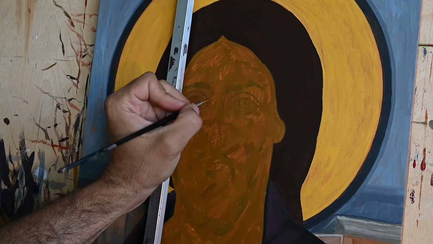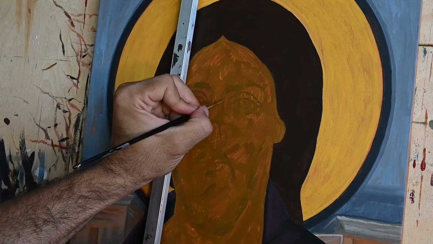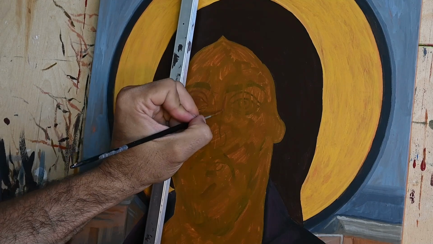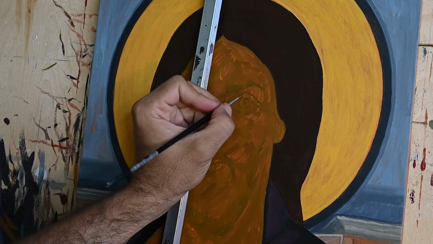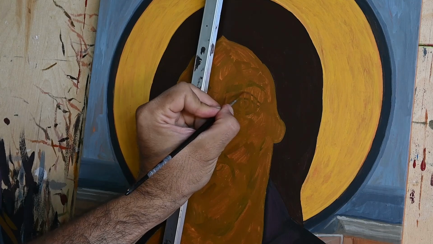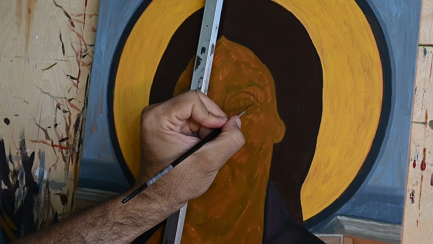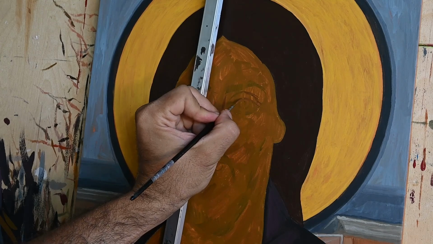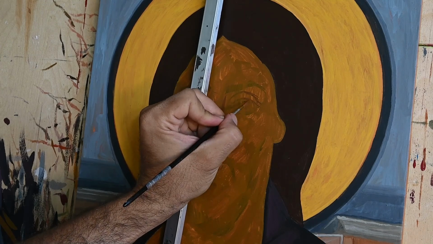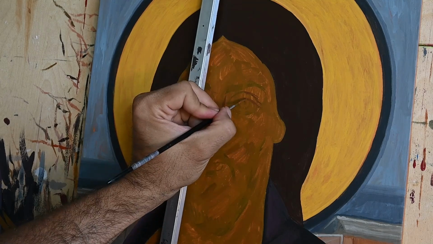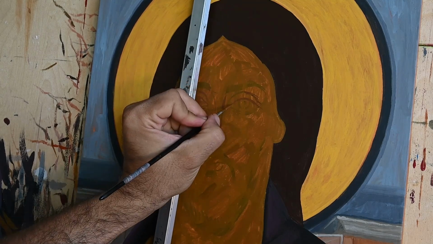So this process is not holy gospel, but it's my way of reaching the result I want to reach. First I will paint the eyes with this darker color.